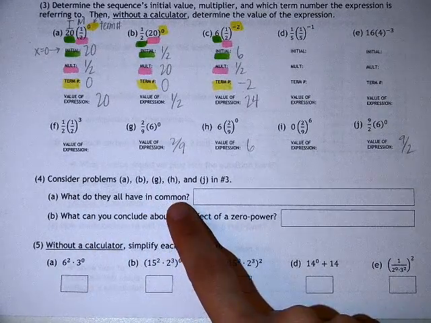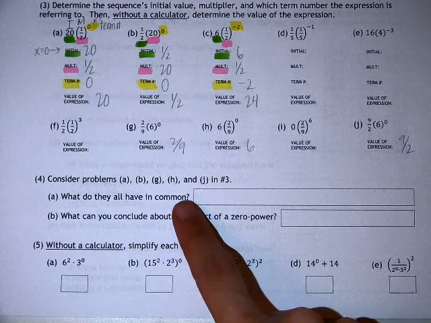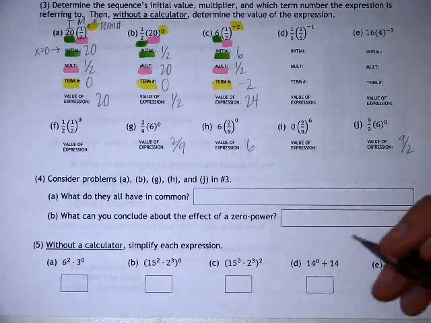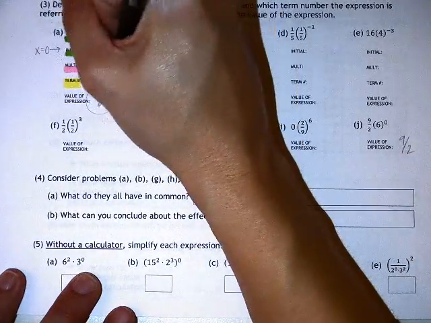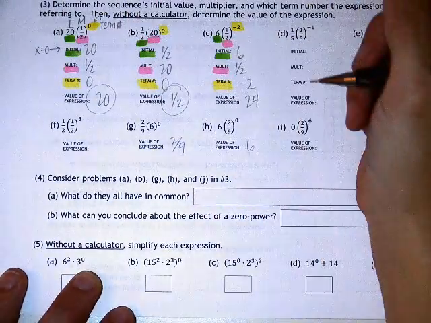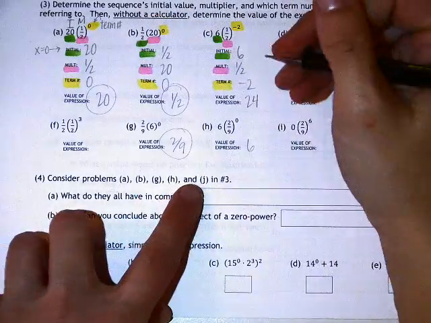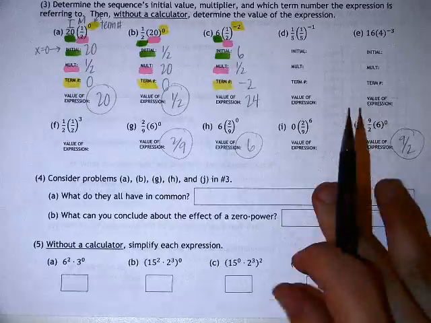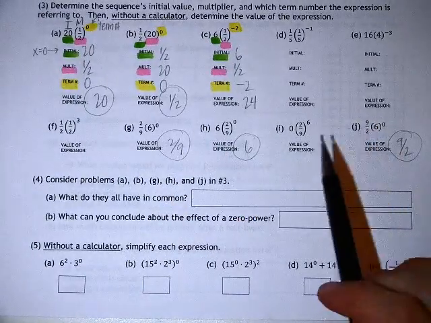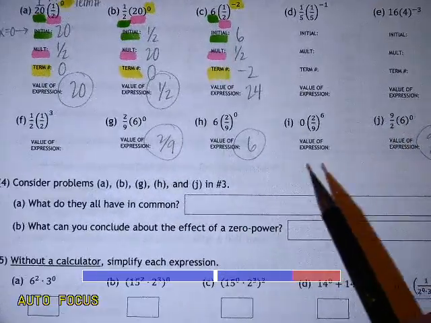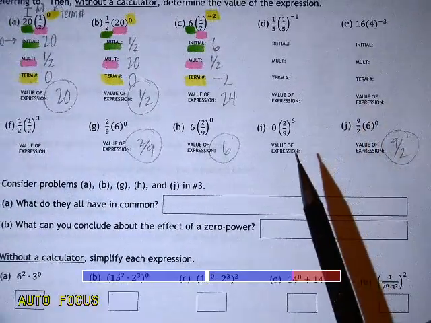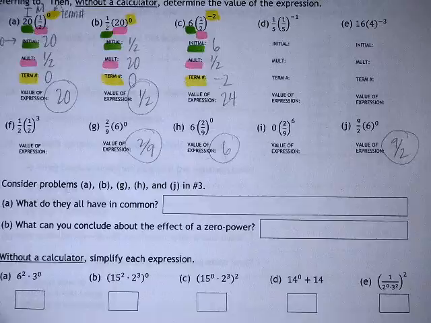It wants to know in letter A what they all had in common. And if you just look at the values themselves, we probably don't see a lot of commonalities. I mean, 20 doesn't have much to do with 1/2, which doesn't have a whole lot to do with 2/9 or 6 or 9/2. They don't have any common values or structures. I mean, they're all technically real numbers, but it's not like they're all fractional or anything. But if we dig a little bit deeper, hopefully you noticed one thing.